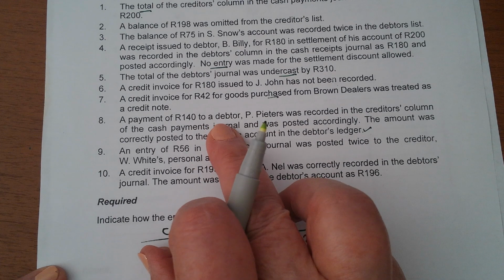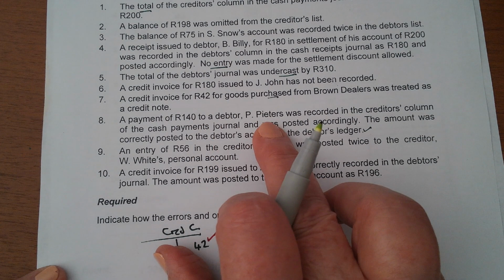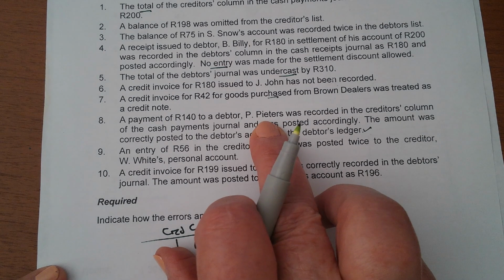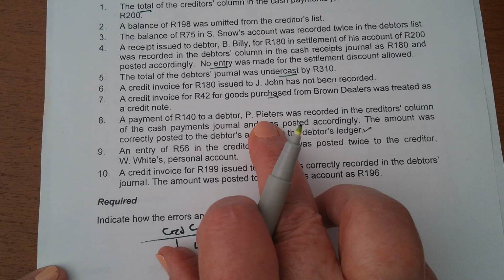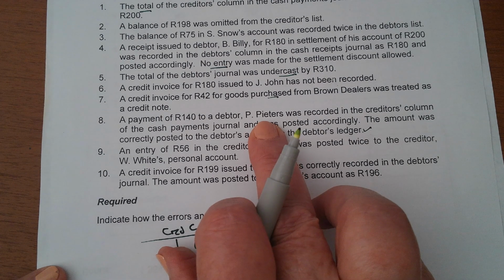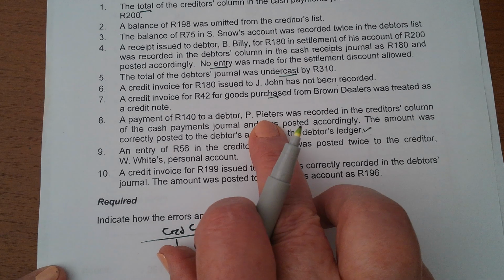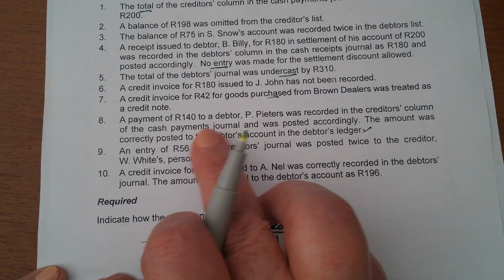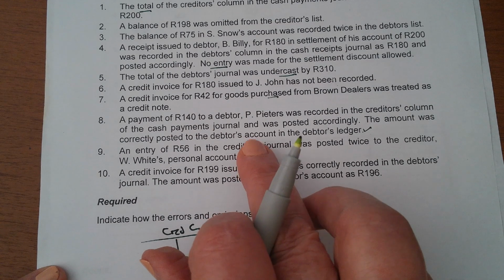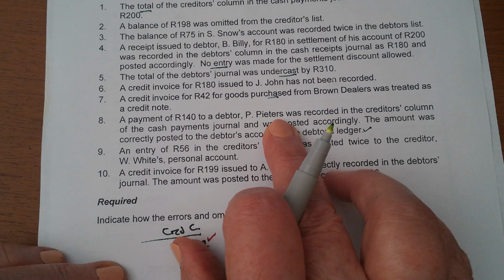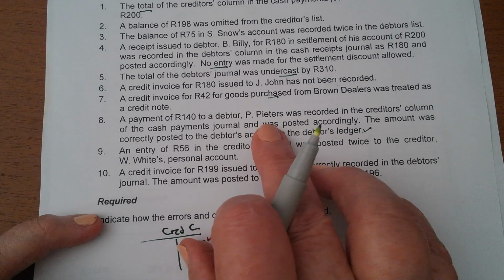Now, why will the business pay money to a debtor? If he paid his full account and he returns goods, it means that we owe him money, and then we will refund him by paying the 140 back. Or he paid his full account and we allow discount, then we will pay money to him. So it occasionally happens that we will pay money to a debtor for various reasons. So you must read very carefully.